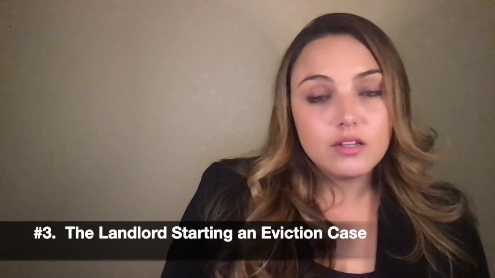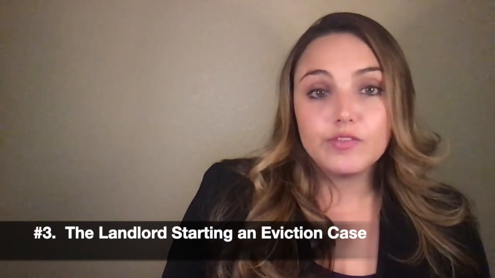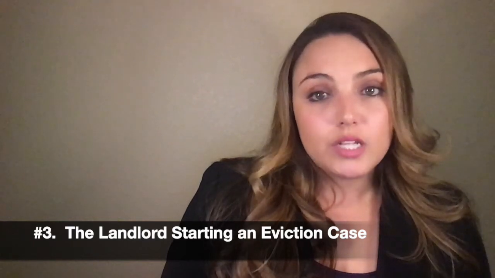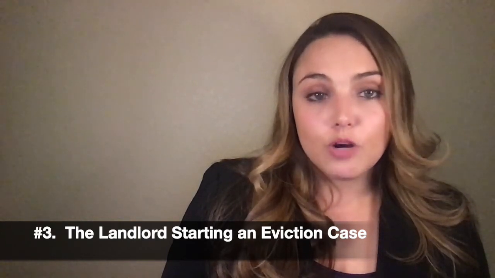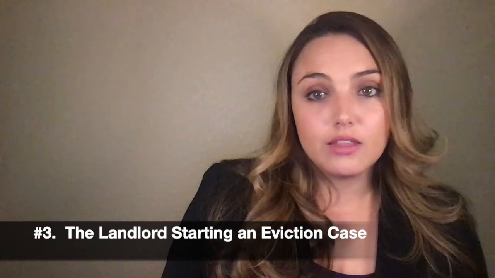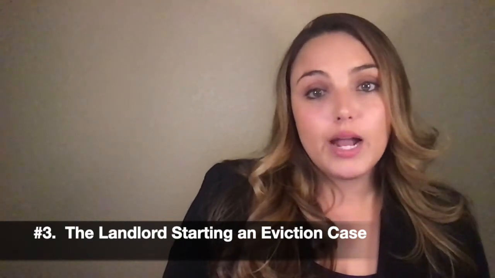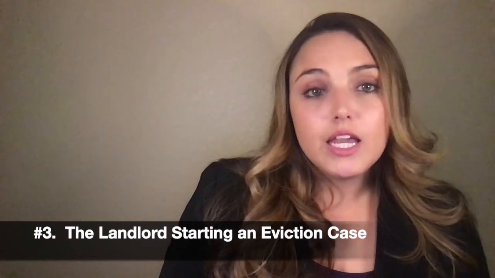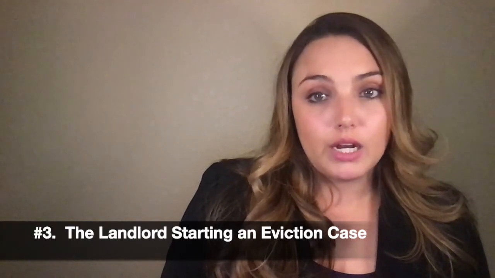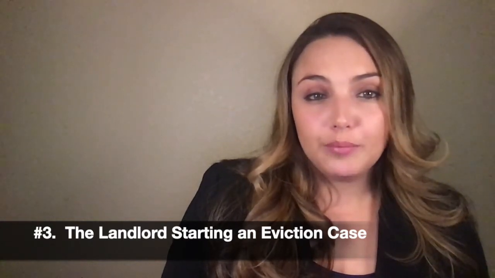The summons gives you, the tenant, the date when you have to go to court. The court date cannot be less than 7 days or more than 14 days from the date the summons was served on you. The complaint tells you why the landlord is evicting you. It may claim that you also owe the landlord money and list how much that might be.